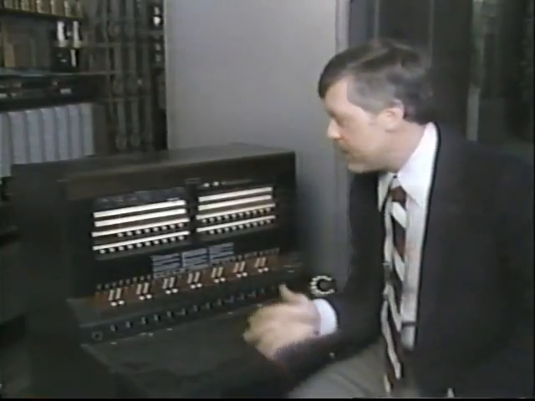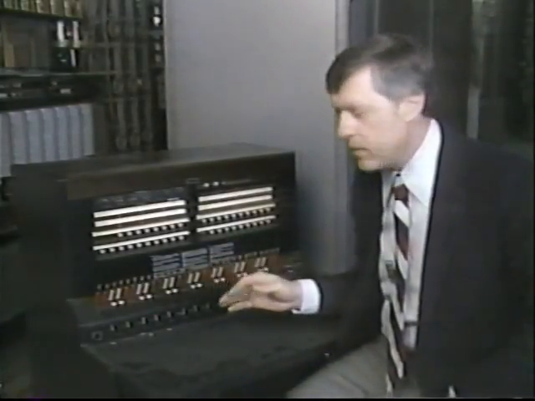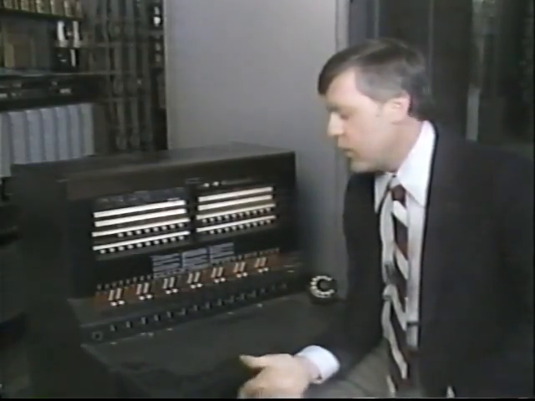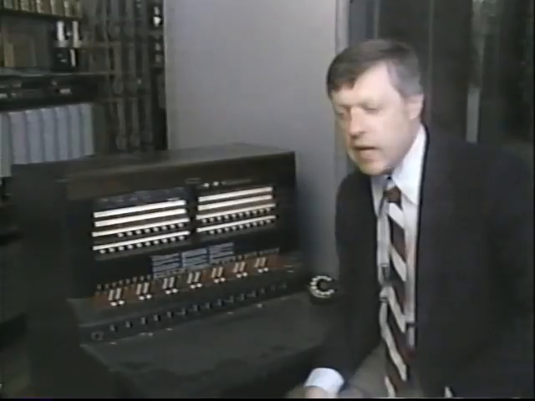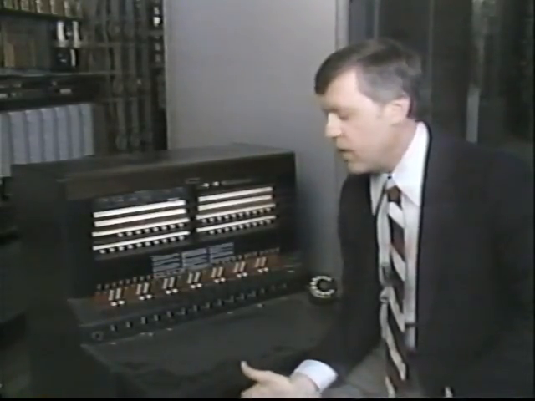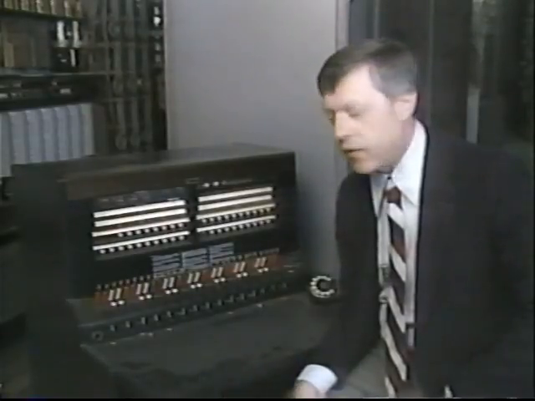Now this is an example of a cord switchboard which allows calls to be connected between telephones manually. This is a pretty modern version. Older versions had a lot more jacks and a lot more calls could be connected to them. This is the type of switchboard that was used in a business in the 1950s and 1960s as the console on a PBX or PABX.